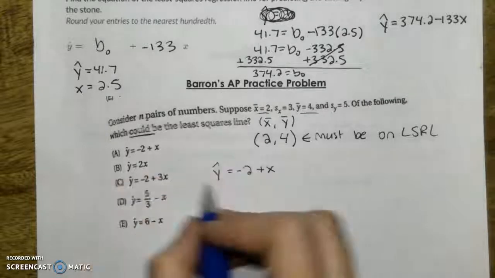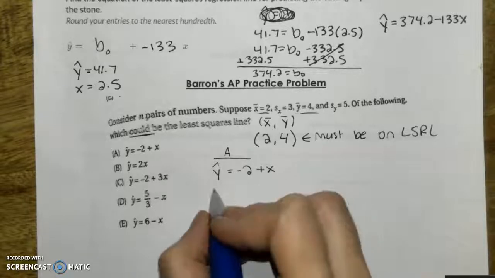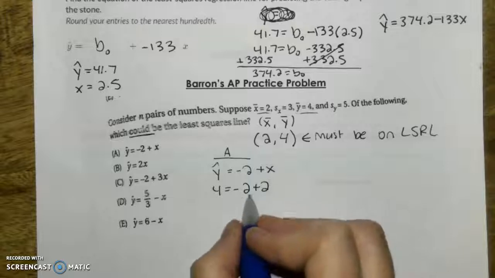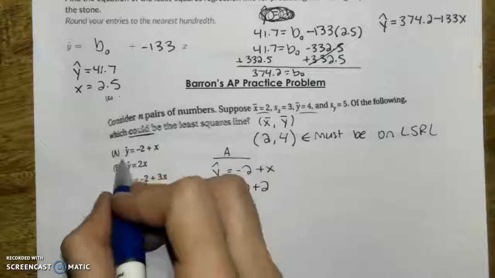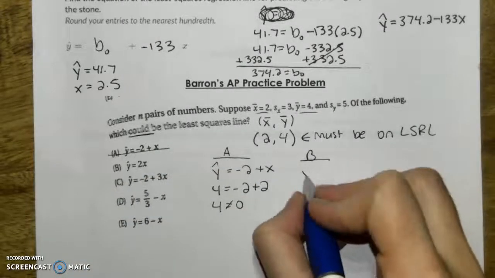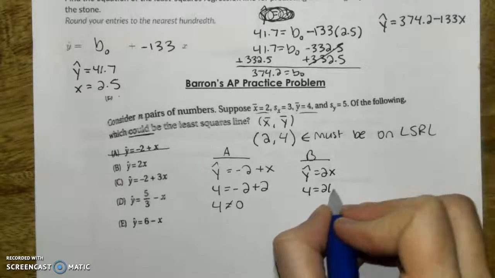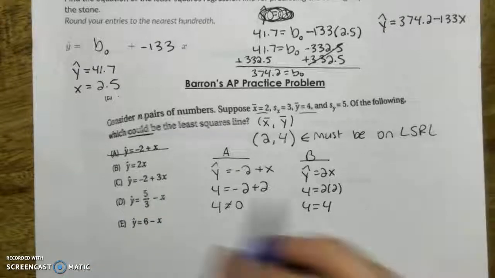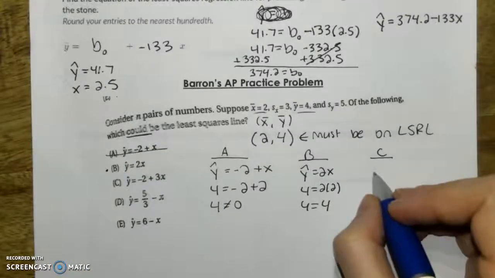So I take, this is A, right? Answer choice A. So if I plug in 4 for y and 2 for x, plus 2. So let's see, what is negative 2 plus 2? 4 does not equal 0, so A is not an option. All right, let's try answer choice B. Y hat equals 2x. I'm going to plug in 4 and 2 times 2. Does 4 equal 4? It does. So B could be a contender. I'll mark that there.